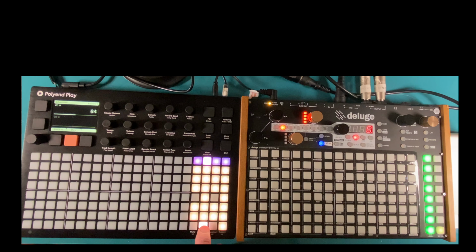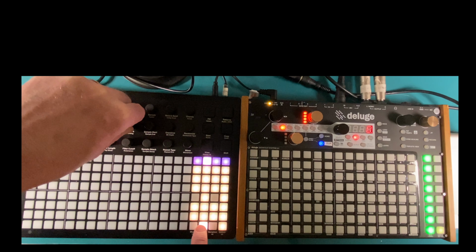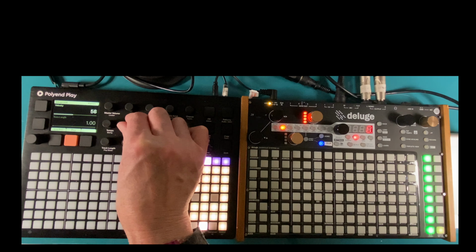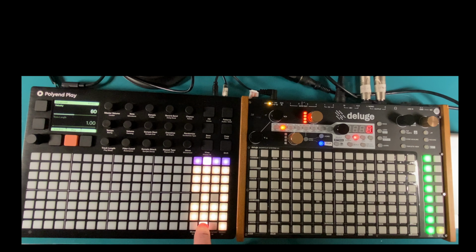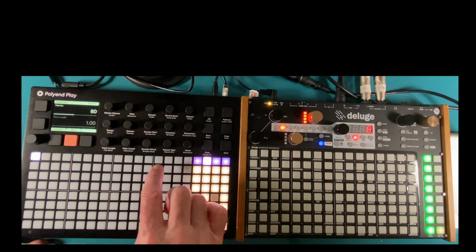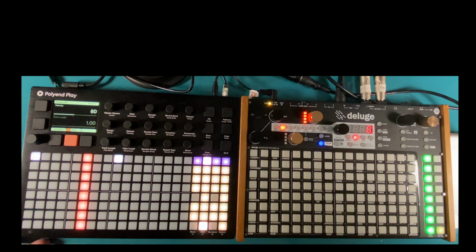Now that's quite fierce, so we're going to turn that volume down. I don't know if you can see that, but turn it down to 60. And we'll put one there and one there. So we've got 2 kick drums in our pattern. So the Play is sequencing the Deluge.